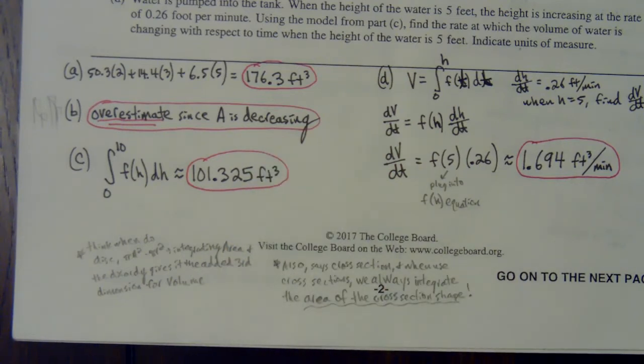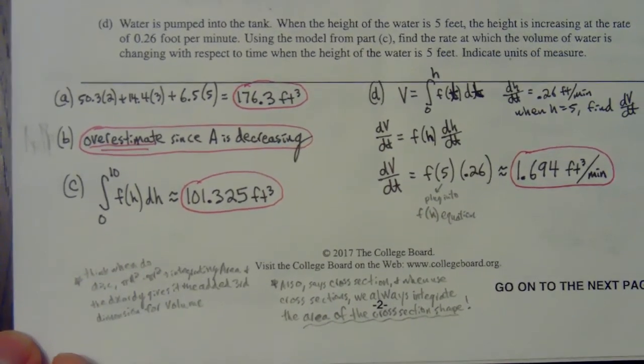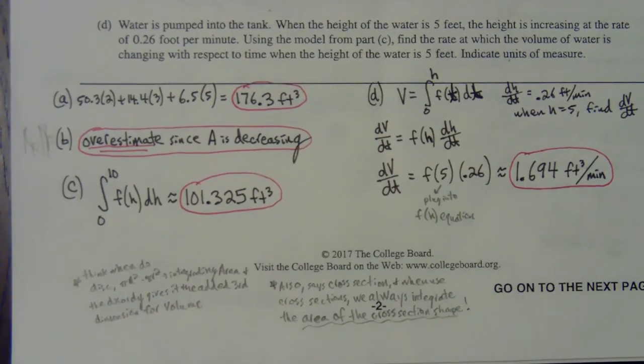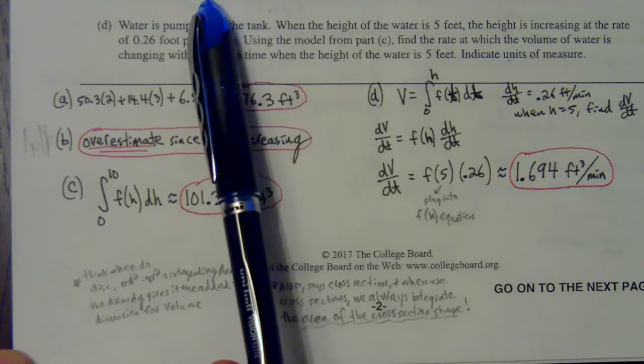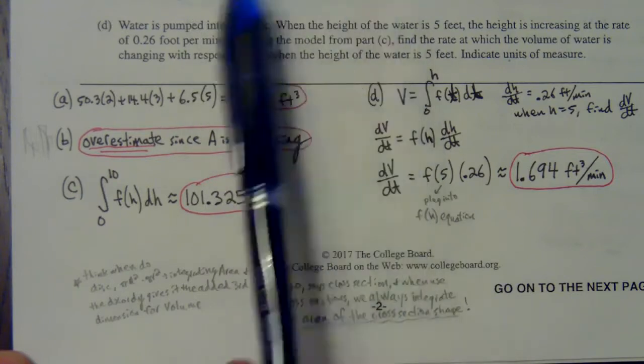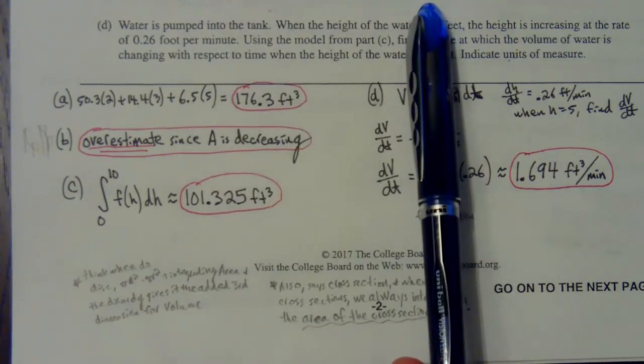All right, now letter C. It looked a little funky at first. I was like, what's going on here? The thing is, we have no idea what the shape of this tank is. Just as we got these weird cross sections, and it's getting bigger or getting smaller as you go up the height of that thing. And here it gives us the area of the horizontal cross section is given by that. So that's the area of our cross section, and we want to find the volume of the tank.